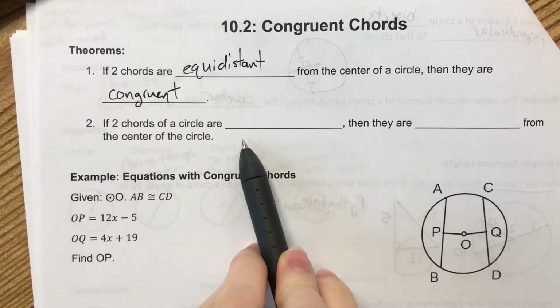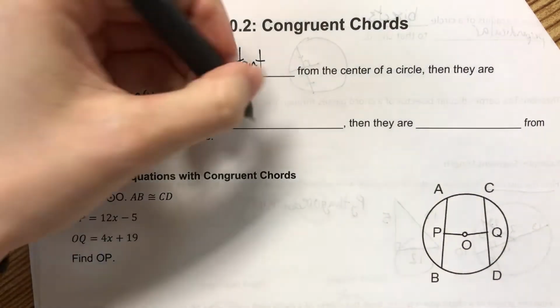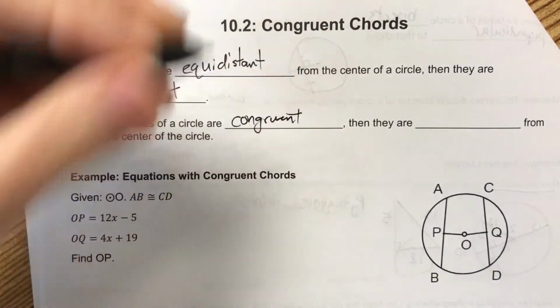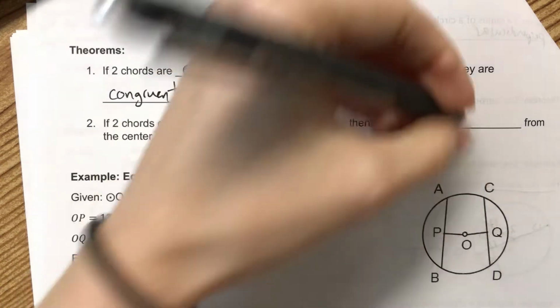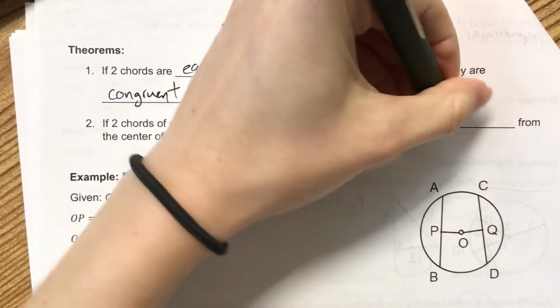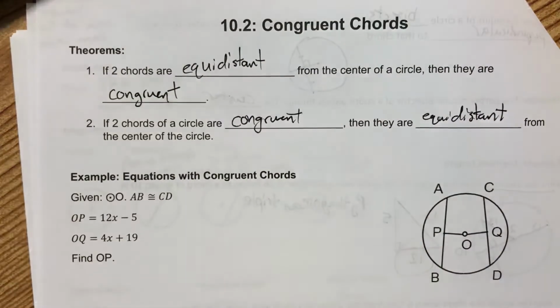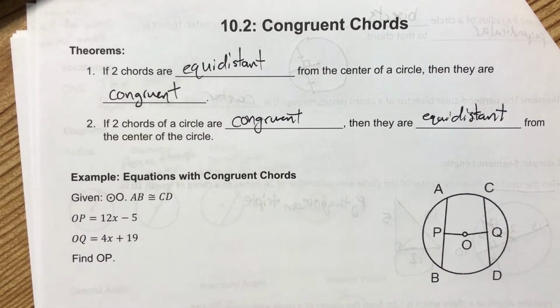So 2 is the converse of that. It says if two chords of a circle are congruent, then they are equidistant from the center. Right, so if we know the chords are the same length, then we also know that the distances from the center to the two chords are the same.